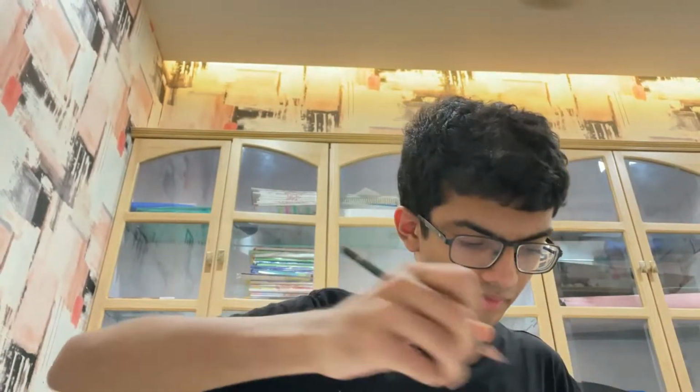Mobilizes amino acids and diminishes the tissue stores of protein. It's mobilizing from the non-hepatic tissues and in turn diminishing the tissue stores of protein.